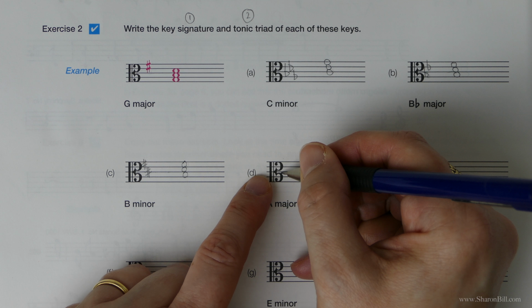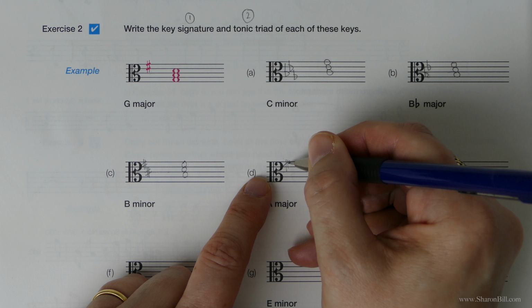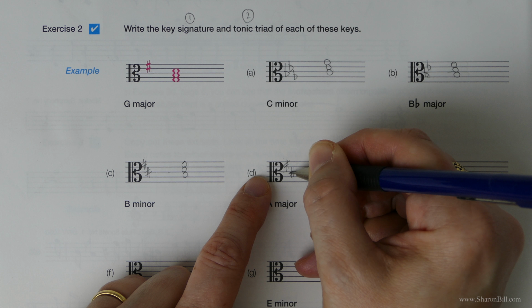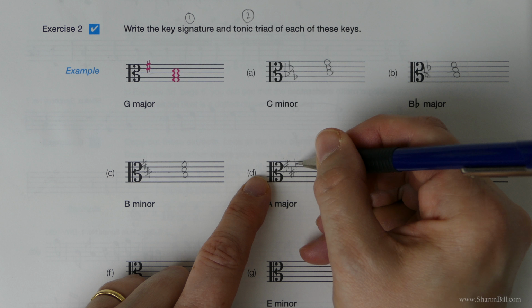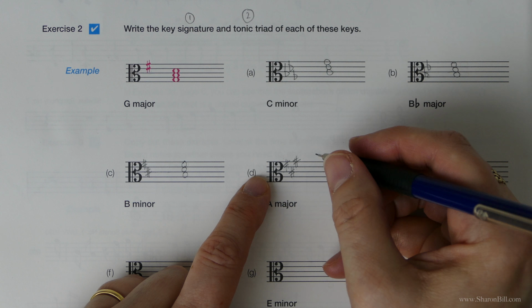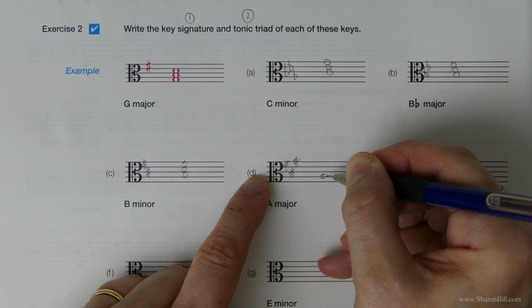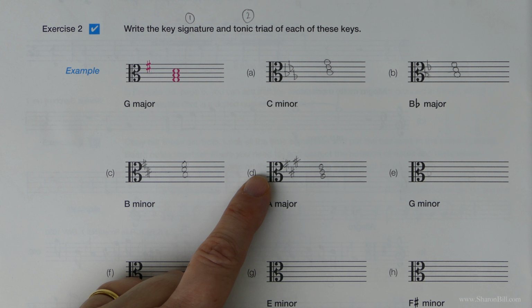A major has got a key signature of three sharps, so we know the first sharp, F sharp, is on the top space. C sharp is that middle line, and then G sharp, C, E, G is the top line. And then we want C, B, A, first, third, fifth.